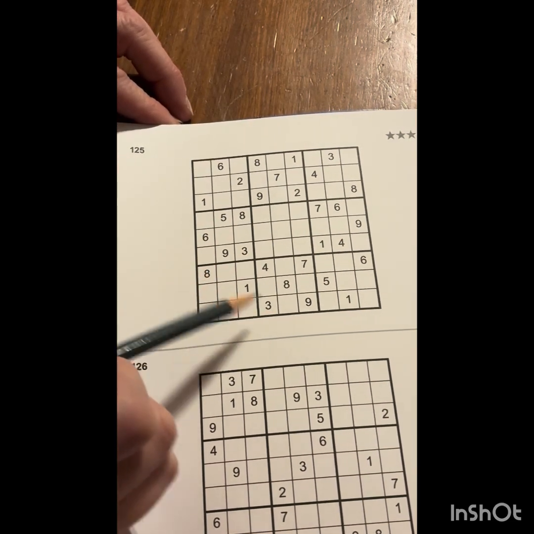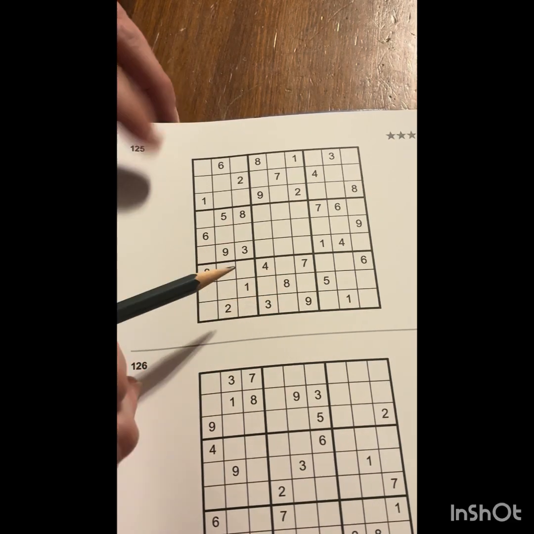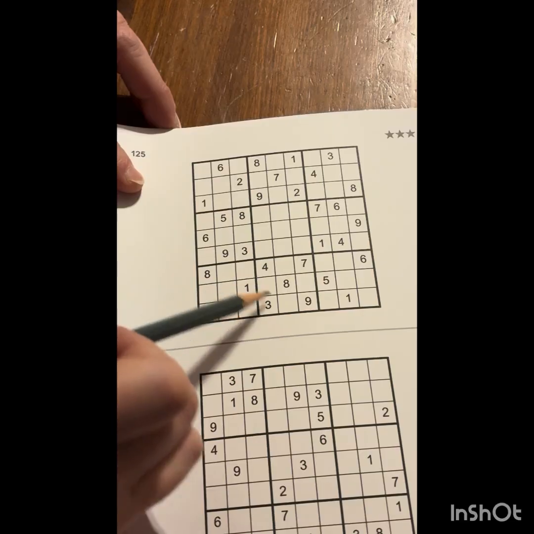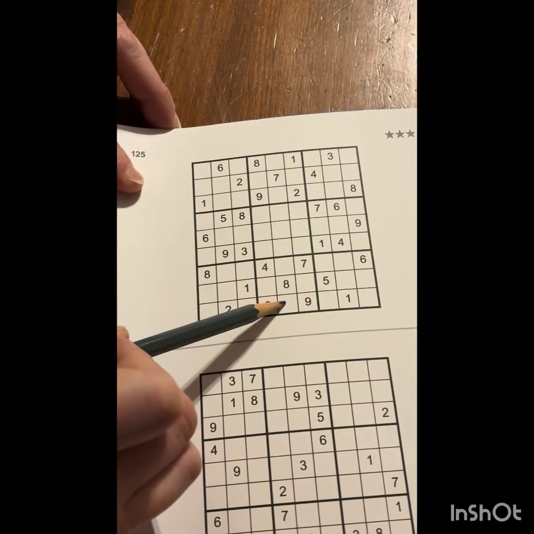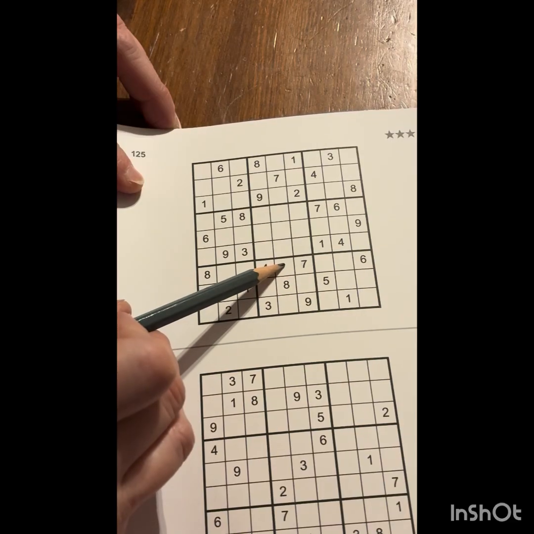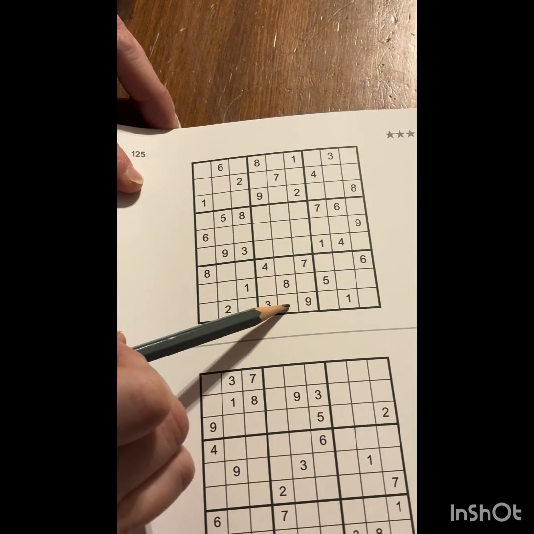Let's try 1, 2, 3, 4, 5. Let's try it this way. We'll approach it by looking at the box and what number is needed. So this whole box needs the numbers 1, 2, 3, and oh, I'm sorry, it has a 3. It needs 1, 2, 5, and 6.